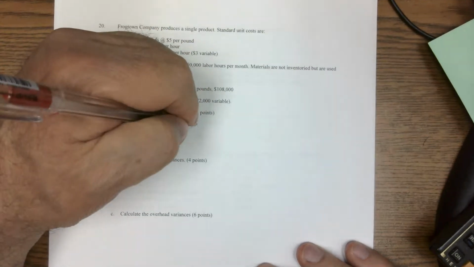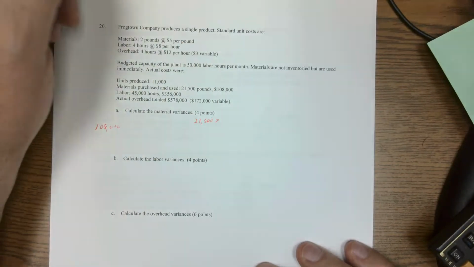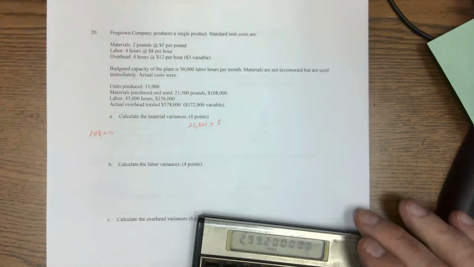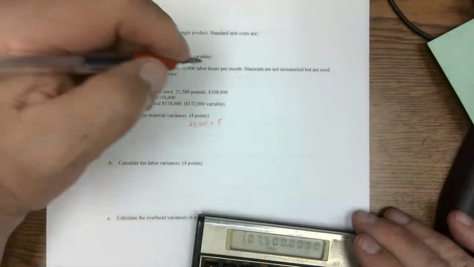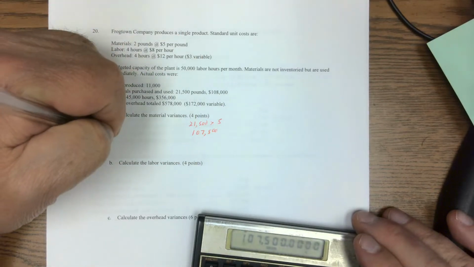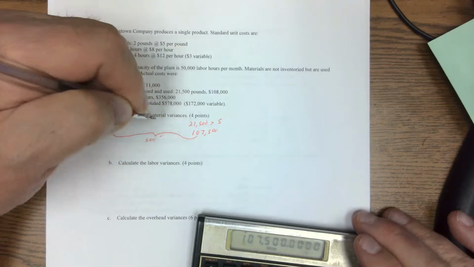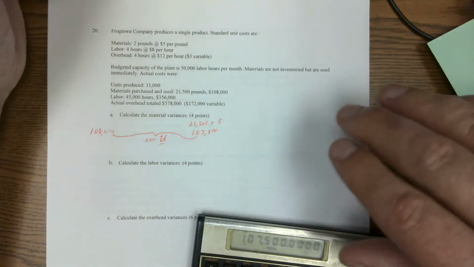And here we've got 21,500 times the standard of 5. Would be 107,500. So that is 500 unfavorable. About to put favorable, but it's unfavorable.